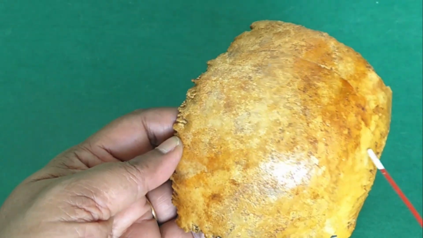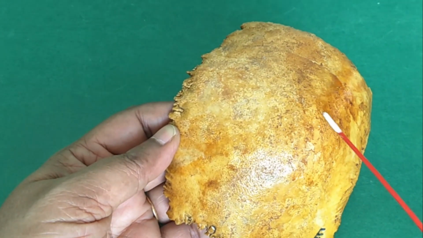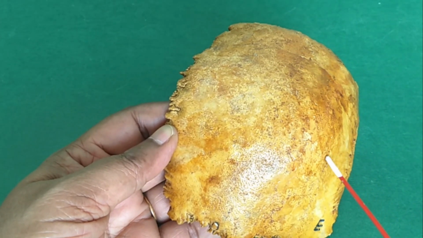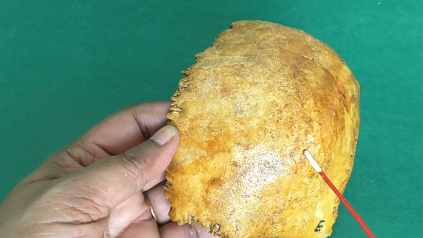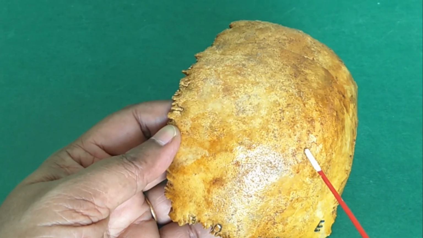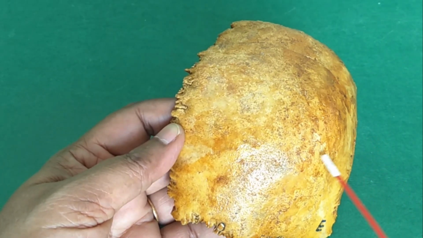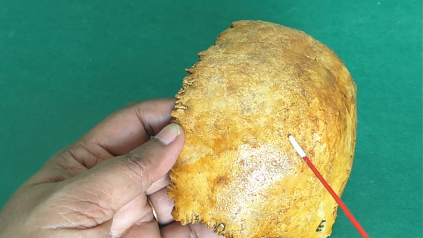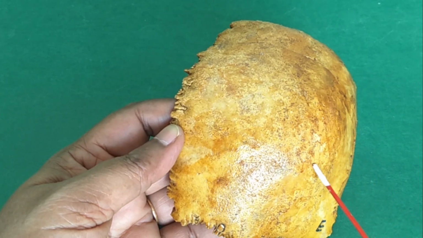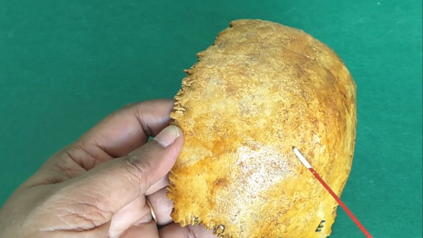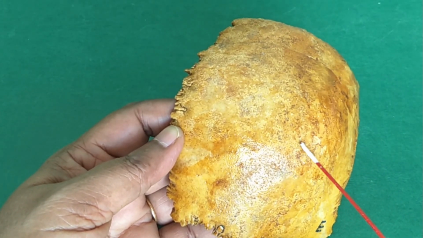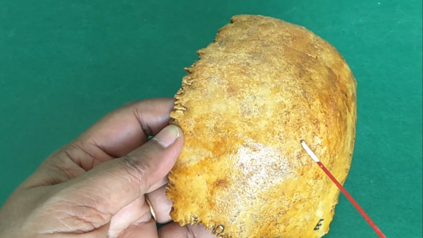Let us see the external surface of this. The maximum convexity of the parietal bone is called the parietal tuberosity. During intrauterine life, this is a very important clinical point. The distance between the right and the left parietal tuberosity is measured to assess the growth of the fetus. That is called the biparietal diameter.